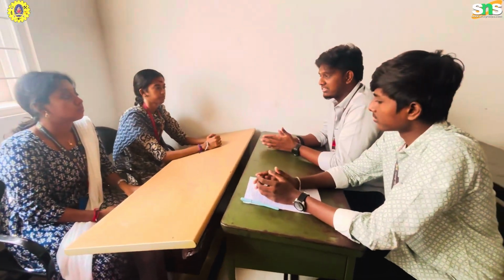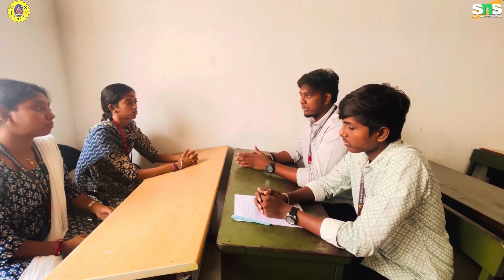So our case study is about Bhakra Nangal Dam. As ma'am said, it is a gravity-based dam. It is located in northwest India, in an arid and semi-arid region. In that region, the rainfall is less, so the irrigation is not properly done in those areas.